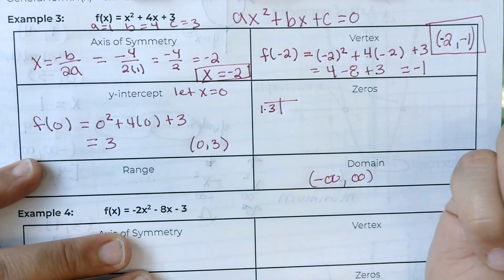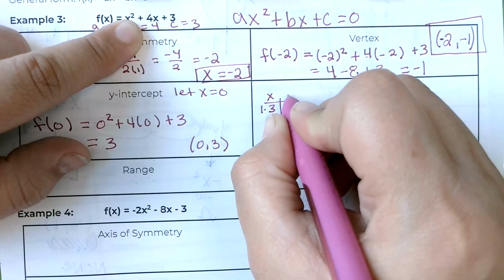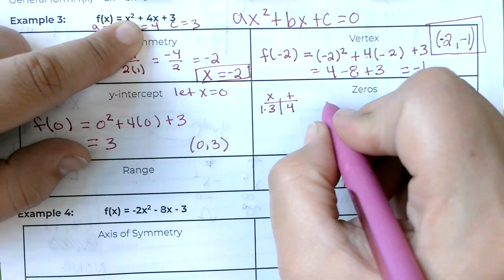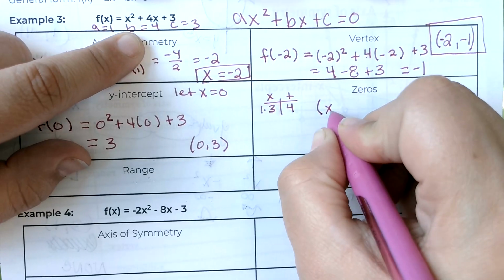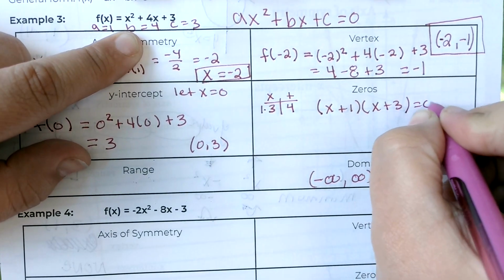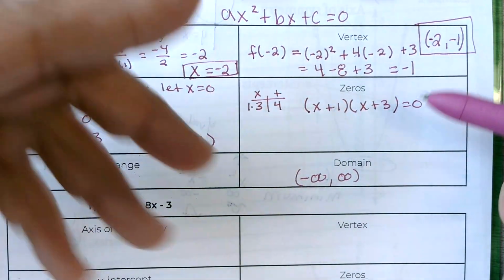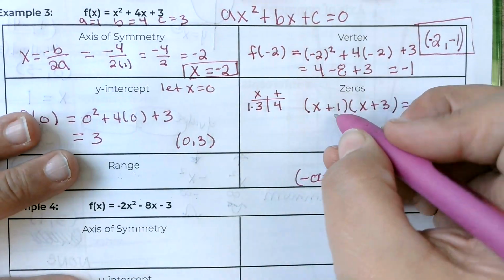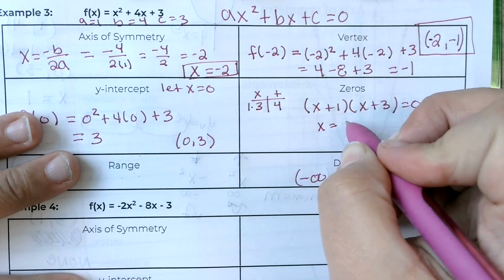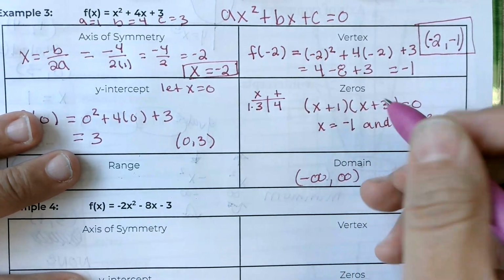Well, that's 1 times 3, and 1 plus 3 is 4. So my factors are x plus 1, x plus 3 equals 0. But I got to keep going because I need the zeros, which are the solutions to this equation. And that gives me that x equals -1 and x equals -3.